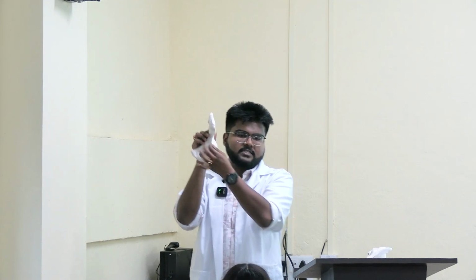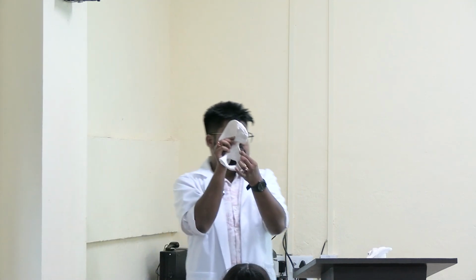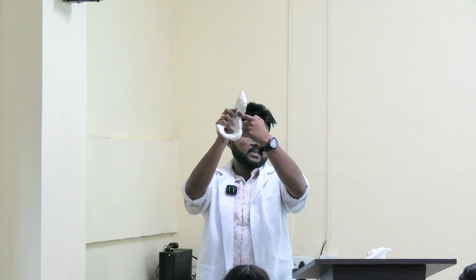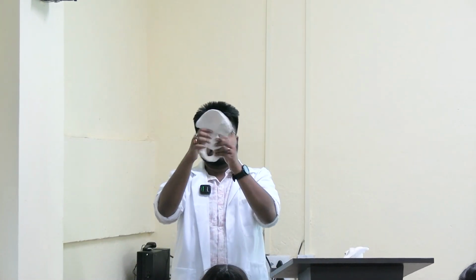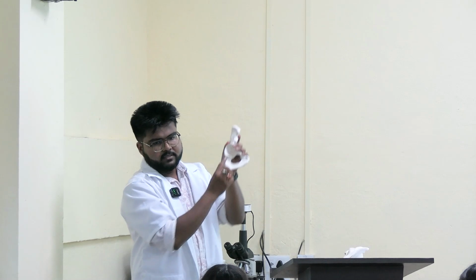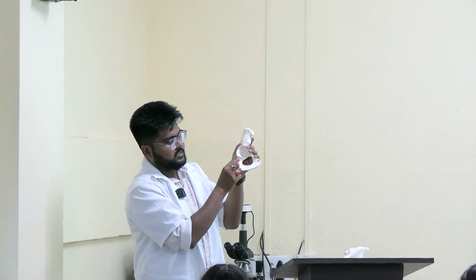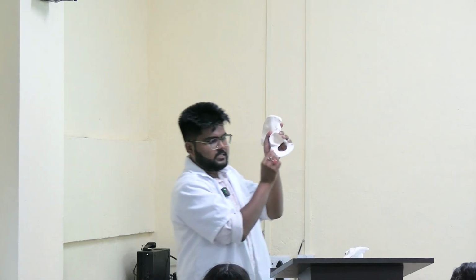In the posterior border, one spine-like structure is present. This is called the ischial spine. This ischial spine divides the posterior border into 2 notches. You can see, one is the greater sciatic notch, another is the lesser sciatic notch. And this is the lateral border. This border is located laterally to the ischial tuberosity.